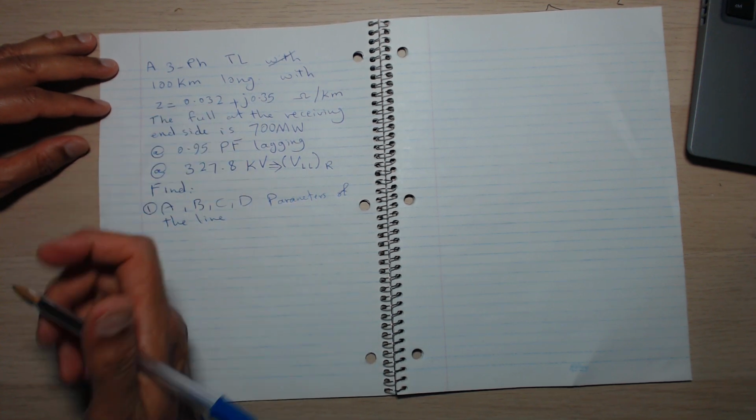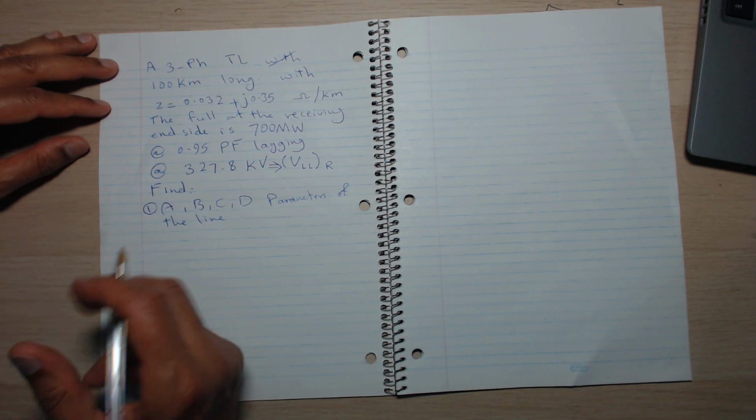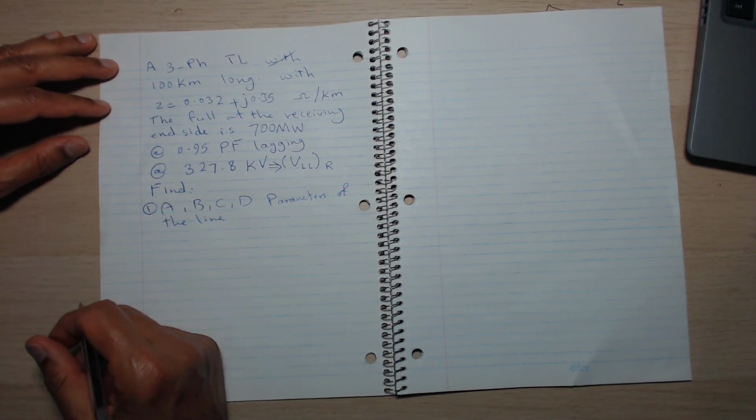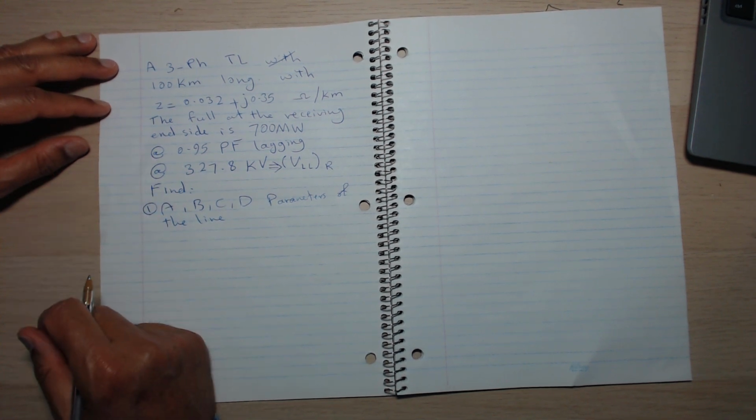As we have only an impedance here, we don't have parallel components, we don't have capacitors or capacitance or admittance or a leakage resistance, so we are going to use the parameters for the short length lines.